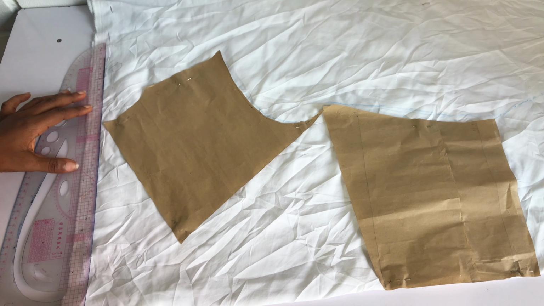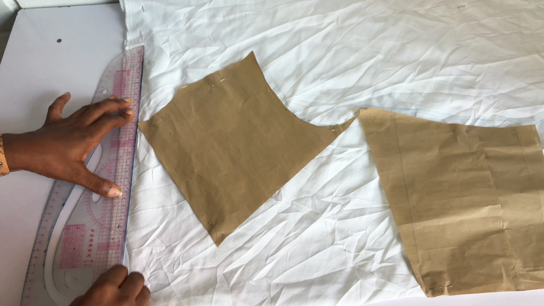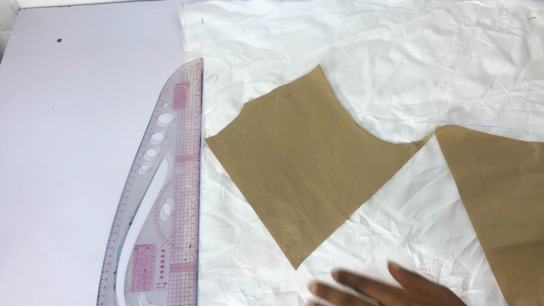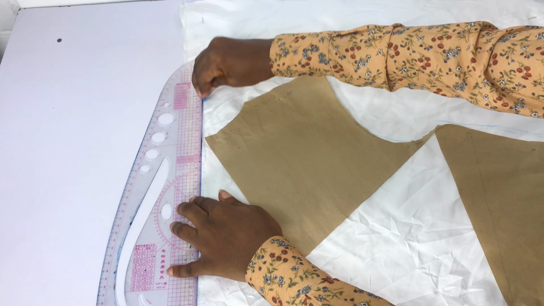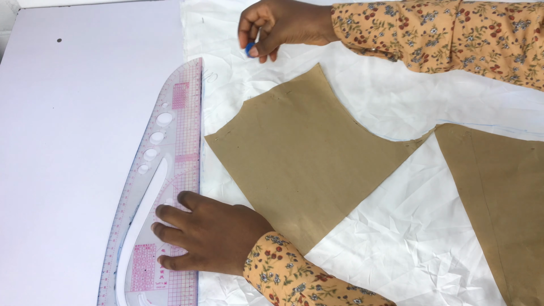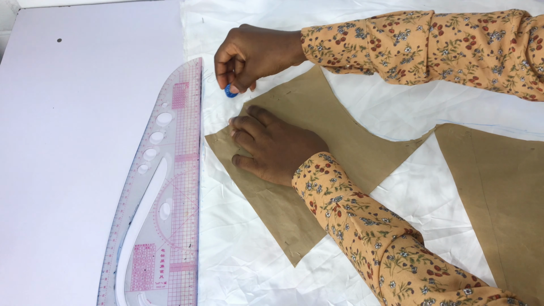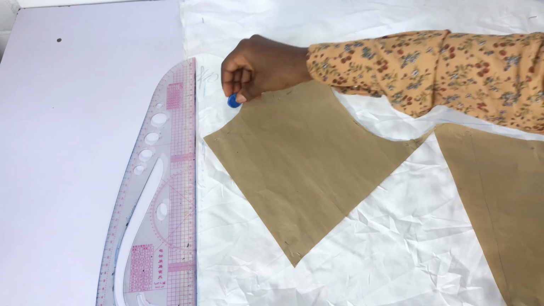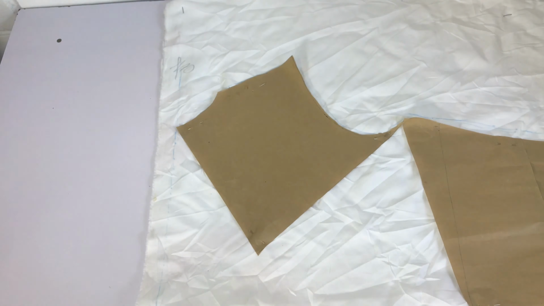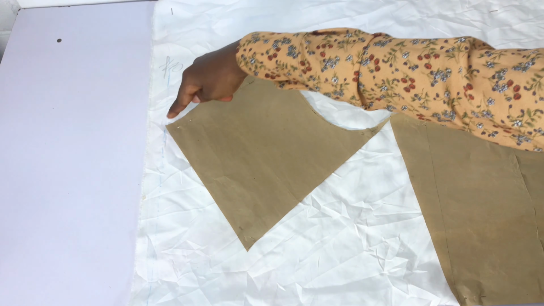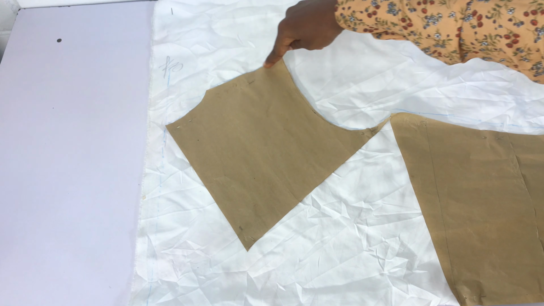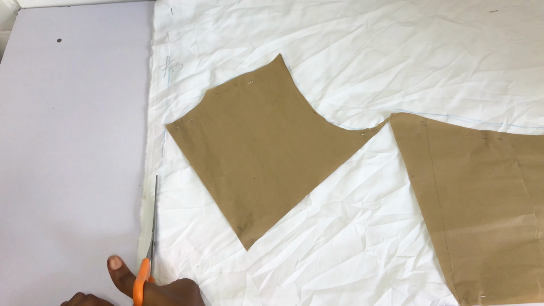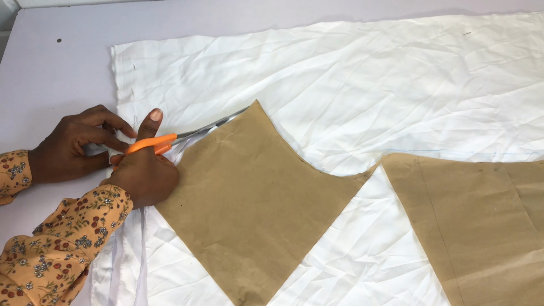So guys, for the cowl neckline area, I'm going to place my ruler like this and I'll rule a straight line to meet the neckline area. After doing that, I'll trace out my shoulder line. You don't have to trace the neckline, just rule a straight line down and then trace the shoulder line, trace the armhole and trace out the side. So guys, after tracing out all the sides, I'll go ahead and cut.